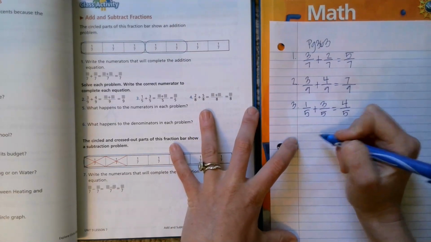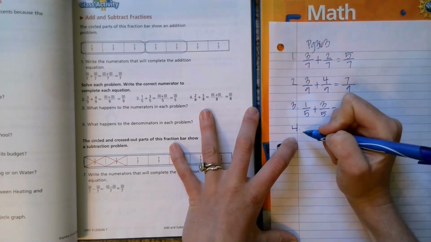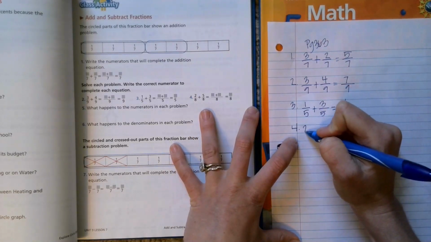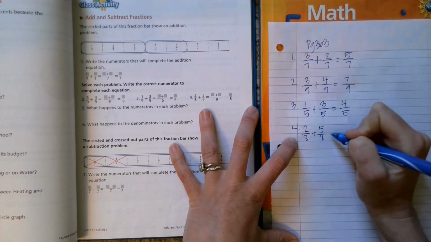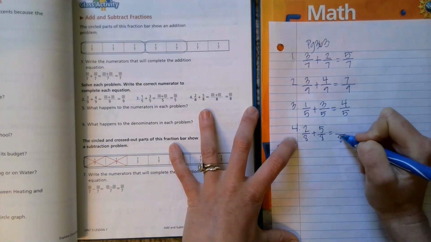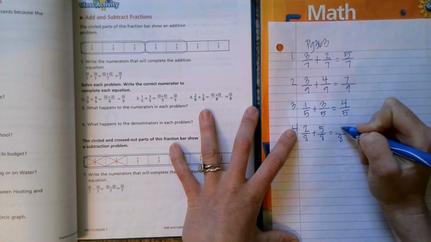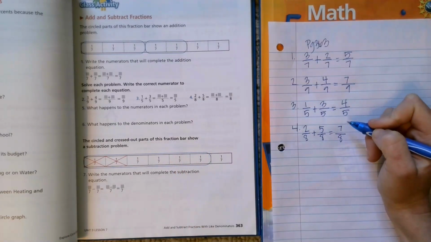Number 4, I get 2/8 plus 5/8. Denominator doesn't change. 2 plus 5 is 7. 7/8.